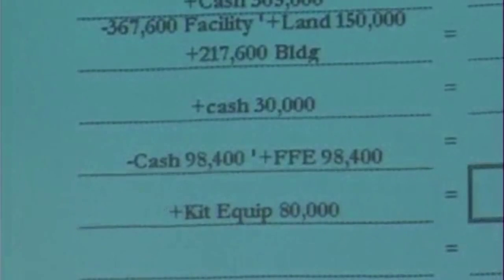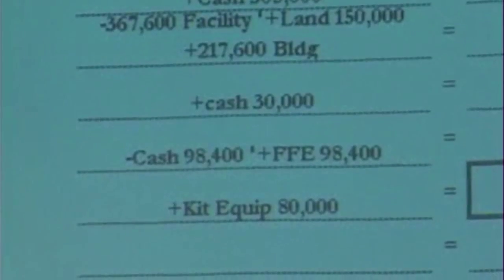And now the question becomes, what's the entry to keep this in balance? Well, this equipment has been signed for over the course of a 7-year lease agreement. And what this transaction entails is really a way to purchase and finance equipment that we will eventually own at the end of the lease.